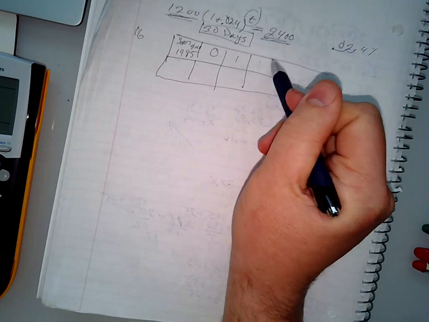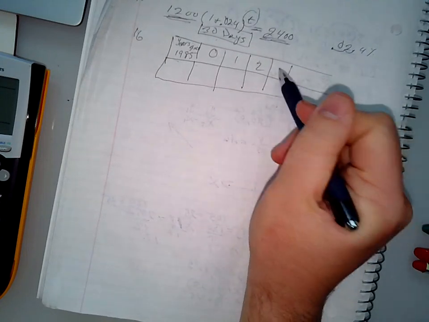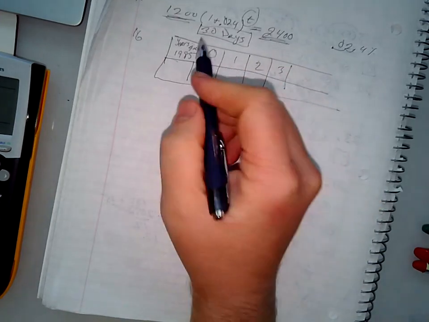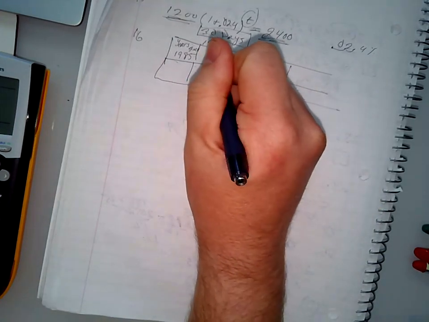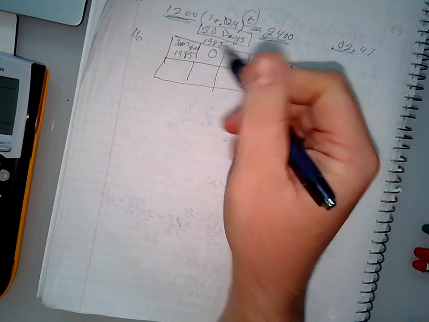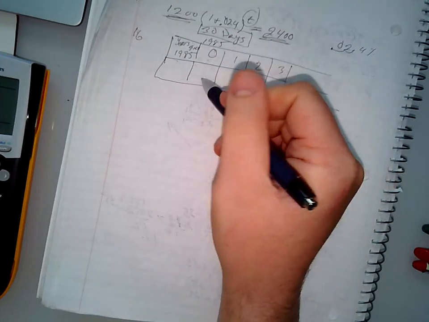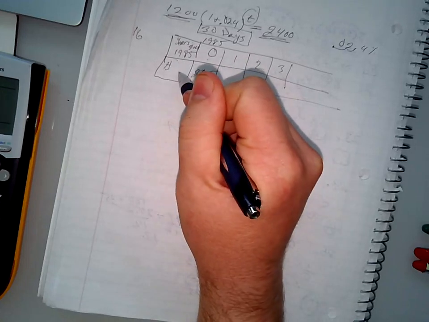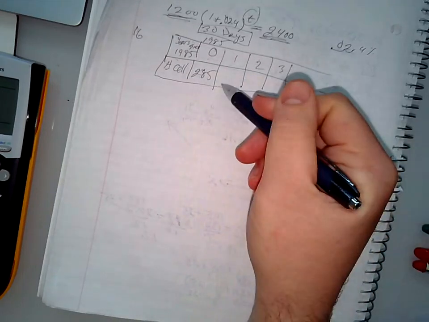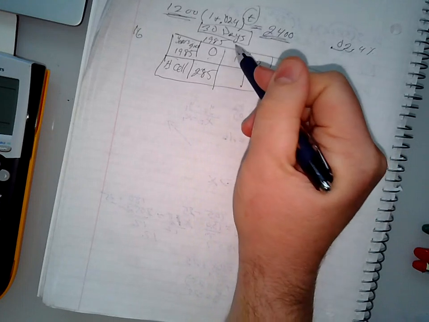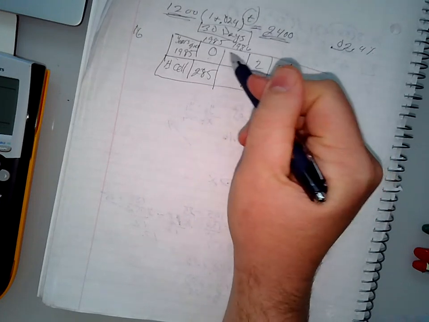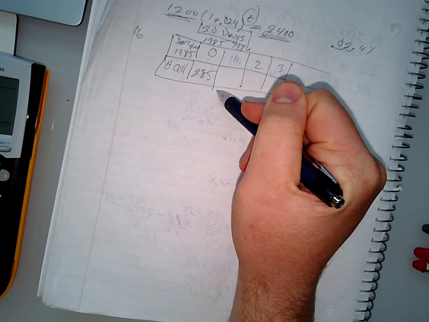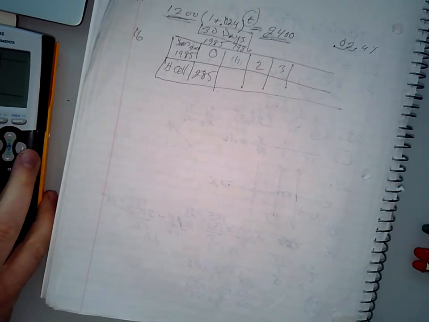What is year 1? What is year 2? On and on. What are all those years? Well, year 0 is the first year, 1985. That's when we took the measurement of 285 cell phones. So 1986 would be 1 year of measurement to find us our next value. So let's go ahead and do this in our calculator.